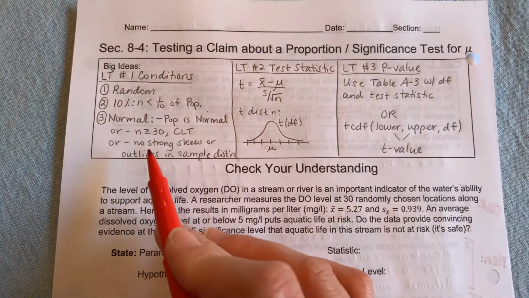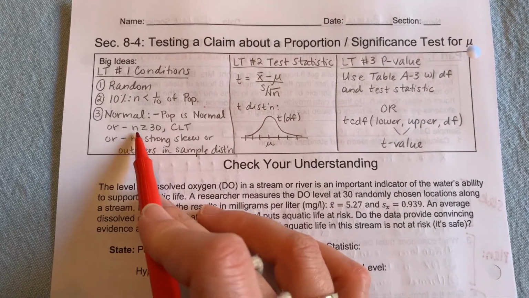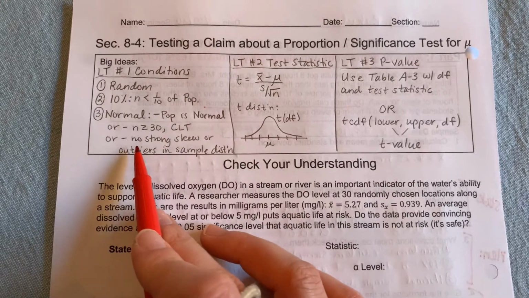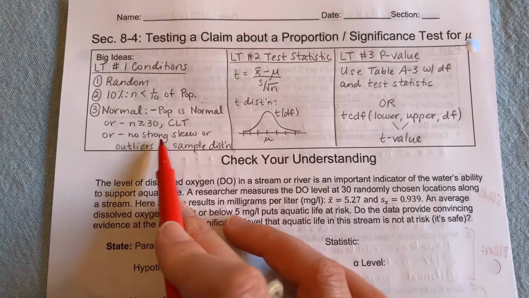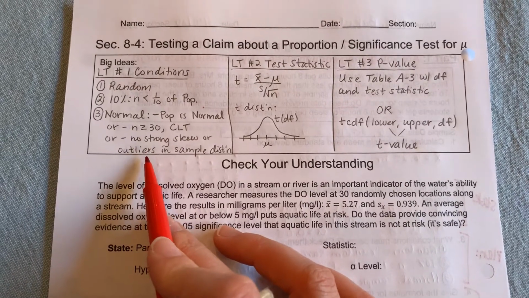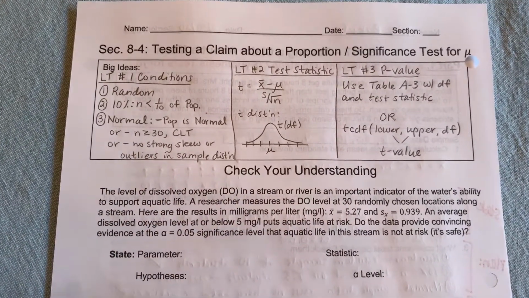Either the population is said to be normal, your sample size is greater than or equal to 30, so the central limit theorem applies, or you check the sample distribution and there's no strong skew or outliers. This is the condition we had to go with on the front side. We'll see one of the others in the check your understanding problem.